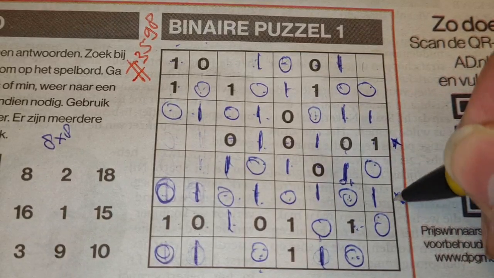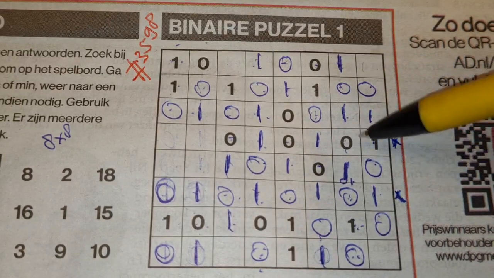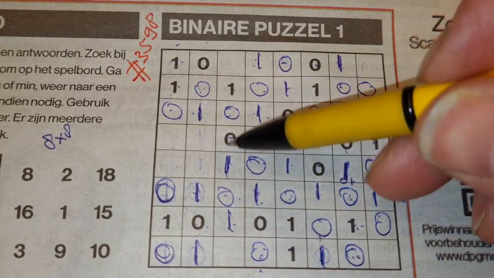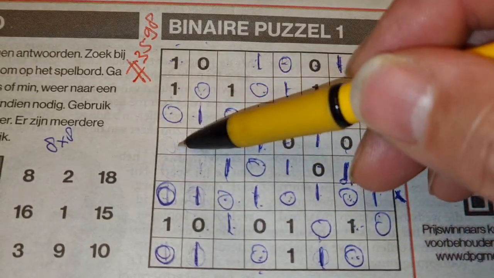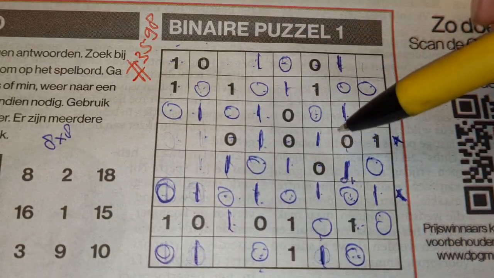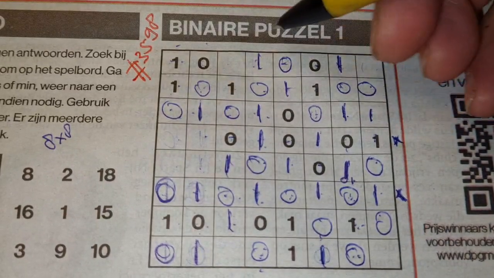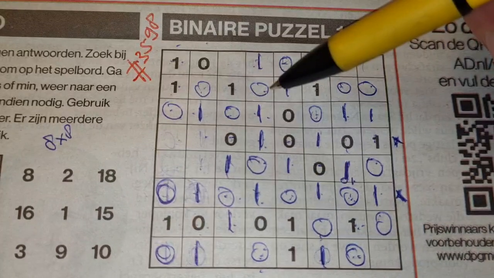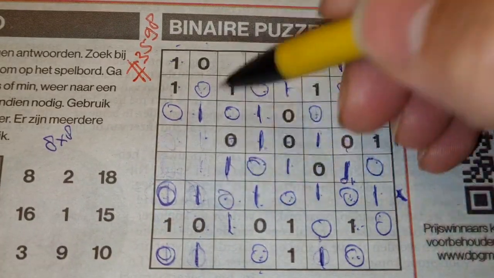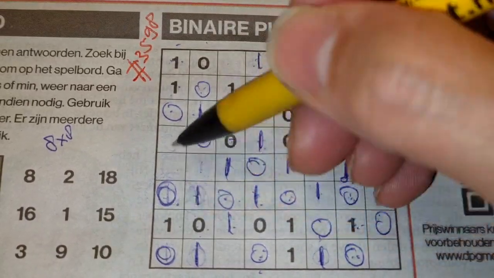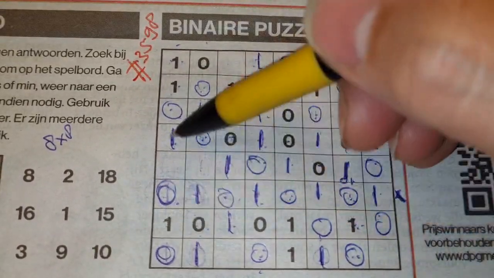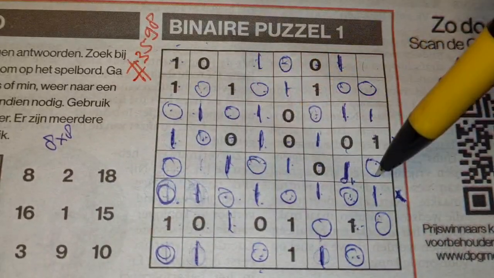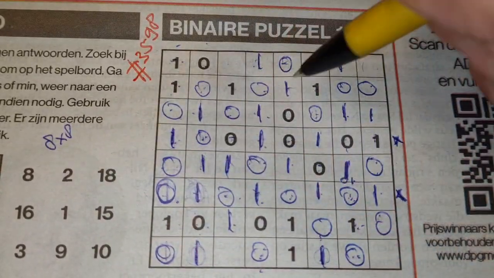This row and that row. 11001100, empty box. So we need to switch these two digits. Here we have a 1 here, this should be an O. Here we have an O there, this should be a 1. Now we have 4 ones in the first column, so the rest are O's. Here we have 4 O's, so the rest are 1s.